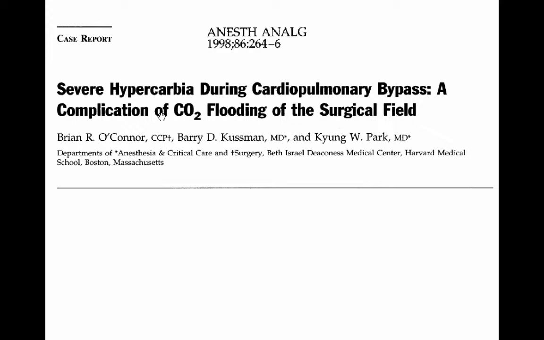Clearly, the way you would combat that is to turn up your sweep gas to blow off that extra CO2. So probably if you're using CO2 flooding of the surgical field, it might be really important to have inline blood gas monitoring that actually measures your CO2 at the outlet of the oxygenator.